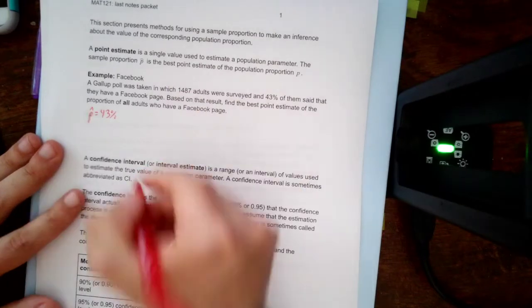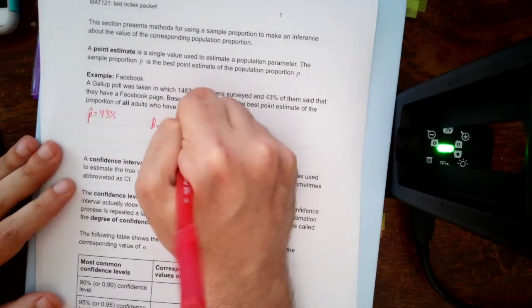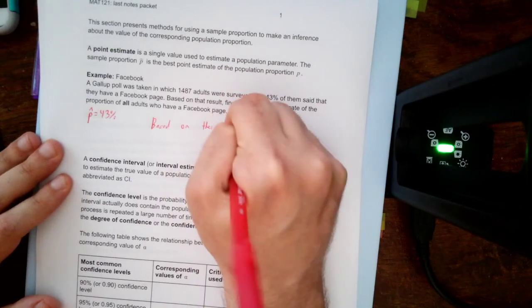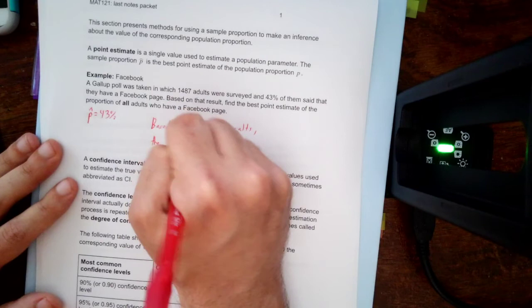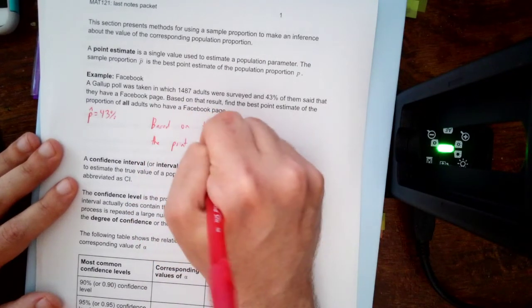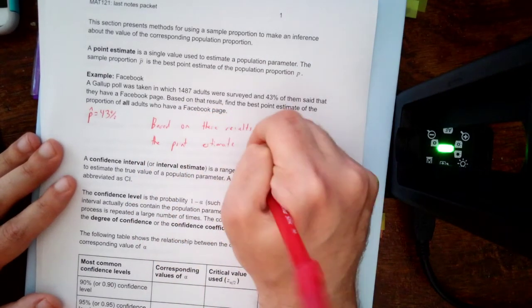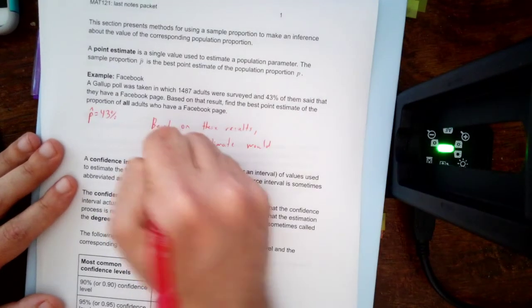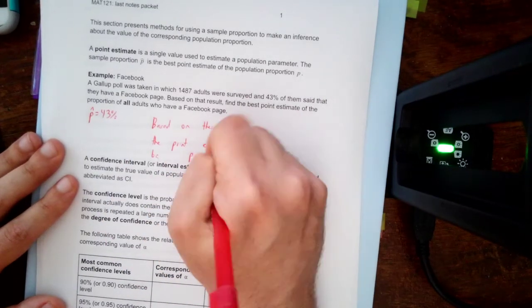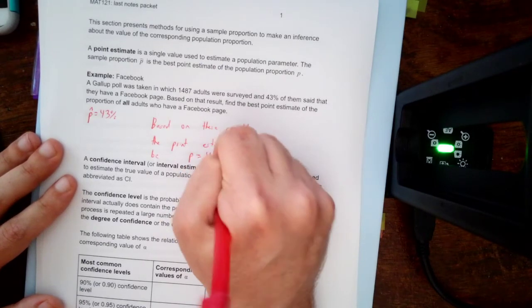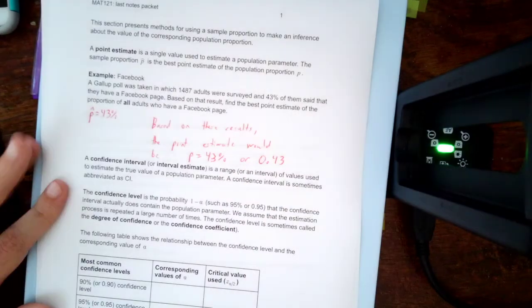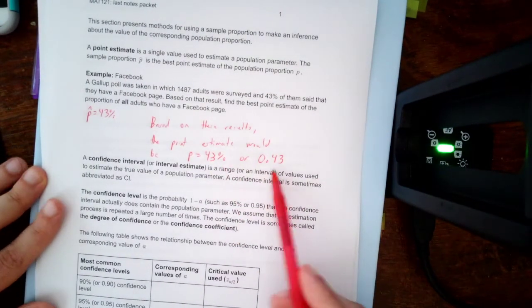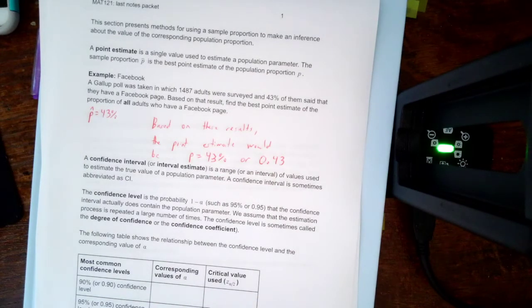So, based on these results, the point estimate would be p hat equals 43%, or 0.43, depending on whether you want percentages or decimals, right? Remember, percentages and decimals are two ways of writing the same concept.